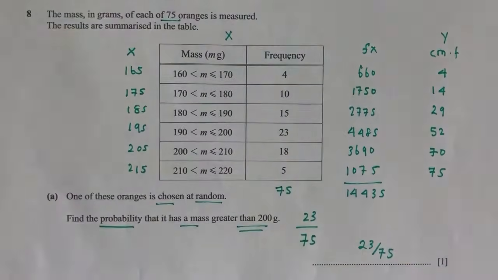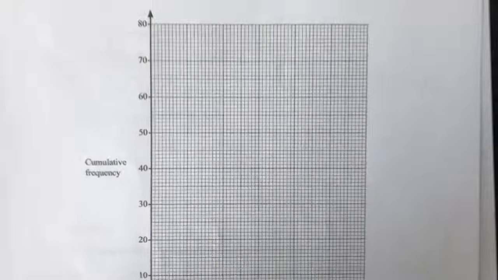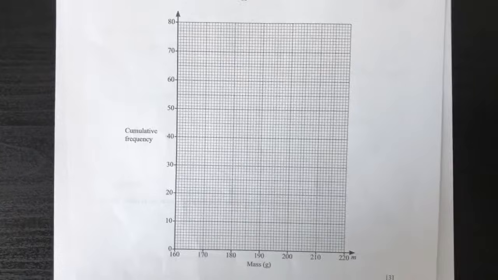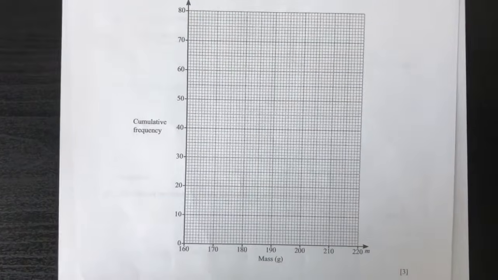Okay, so let's try to draw this graph on this next page. So let's give us some more distance so we can have a better look at the graph.